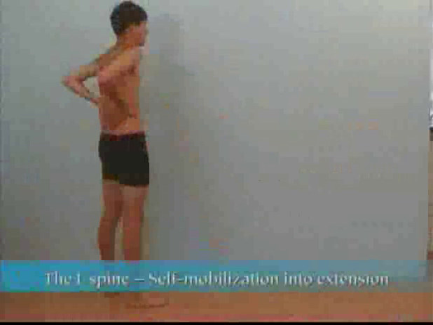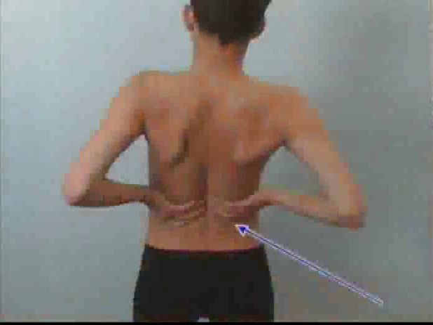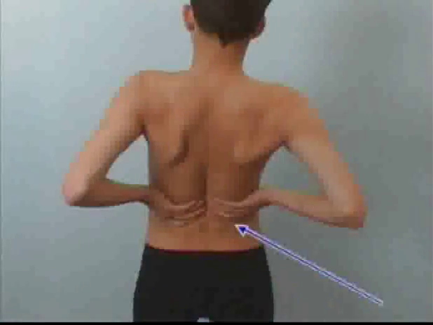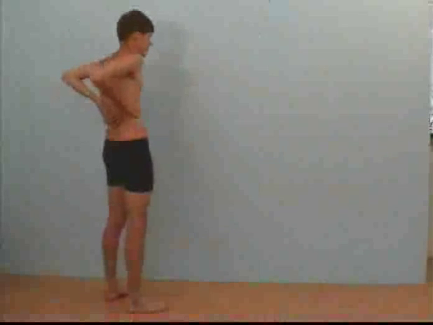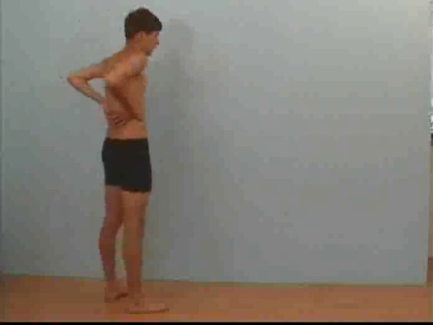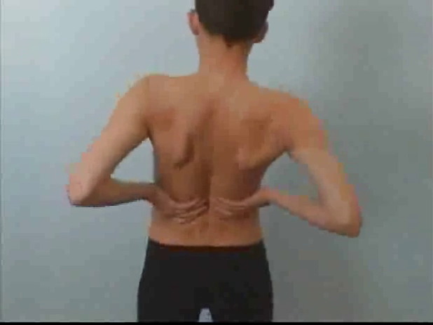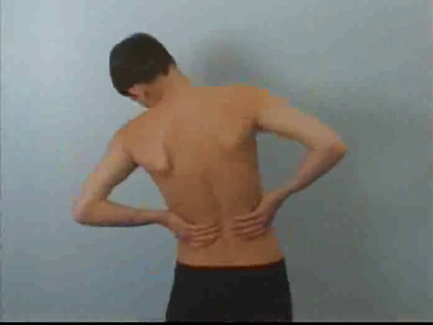Self-mobilization with the patient standing can be very specific. The patient stands with his legs apart. If restriction is in the low lumbar region, he puts both his forefingers over the upper end of the sacrum, L5 or even L4. In this way, he fixes the lower vertebra of the restricted segment. Rhythmic back bending against the resistance of his hands produces mobilization. Self-mobilization into lateral flexion is carried out in a similar way.